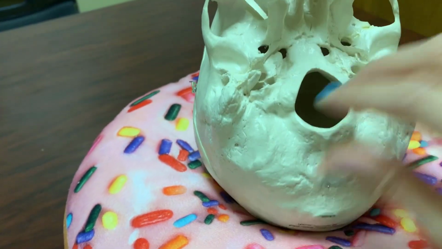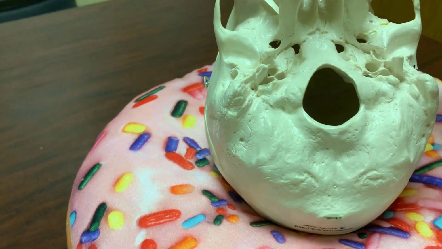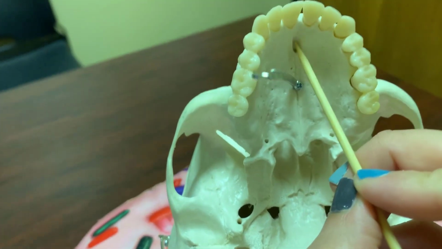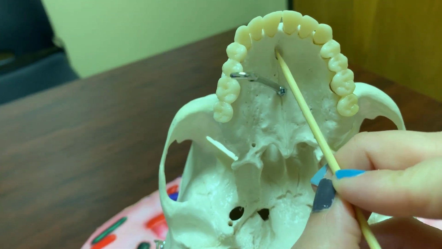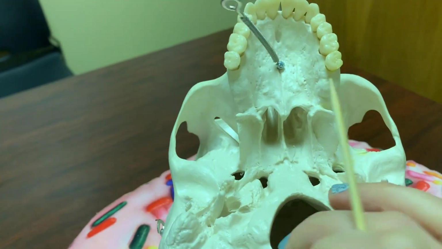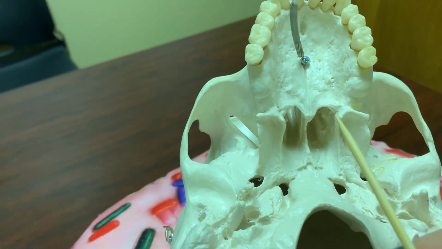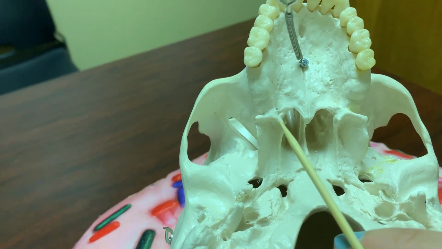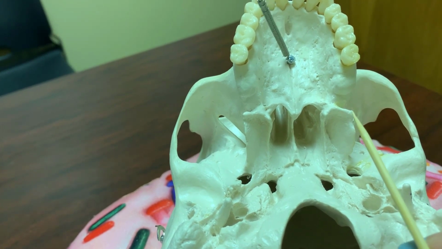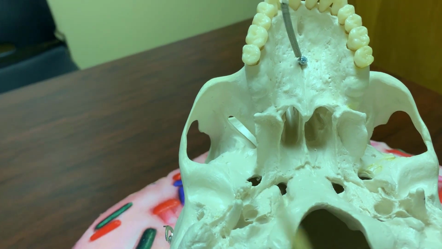We covered the zygomatic bone already, which is your cheekbones. And then we've got the incisive fossa. The incisive fossa, this area right here. The medial and lateral pterygoid processes. Here's one, that's medial pterygoid process, medial pterygoid process, lateral pterygoid process, lateral pterygoid process.